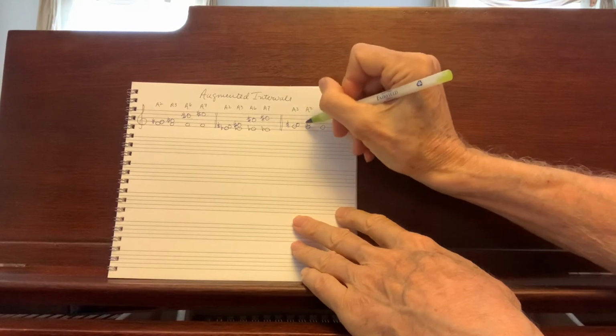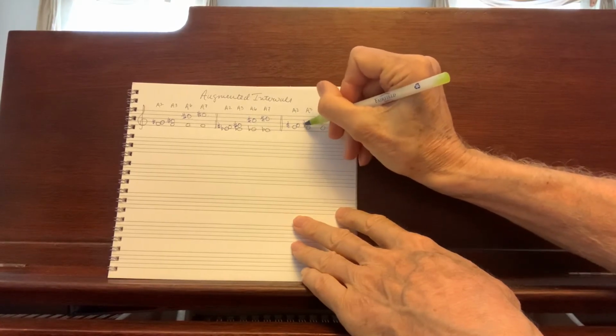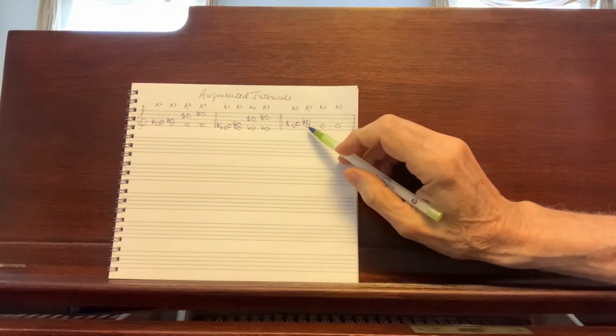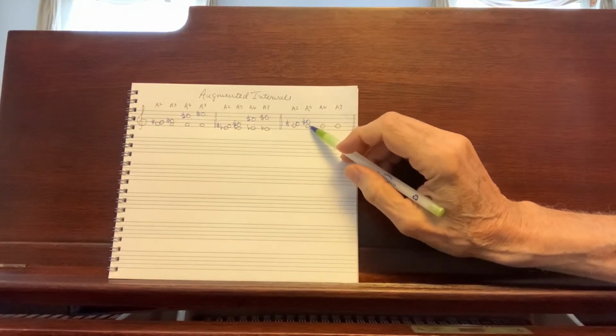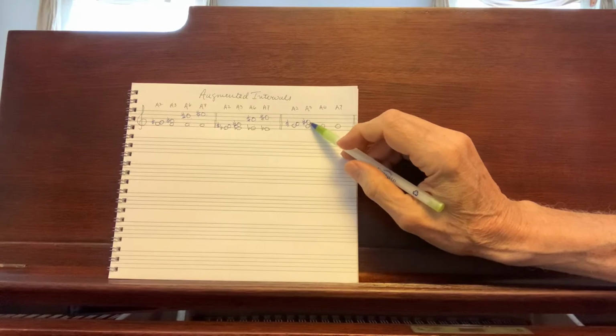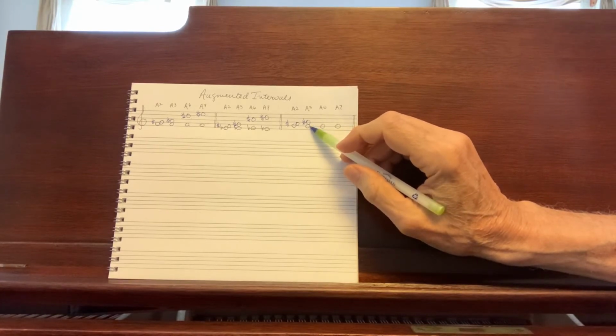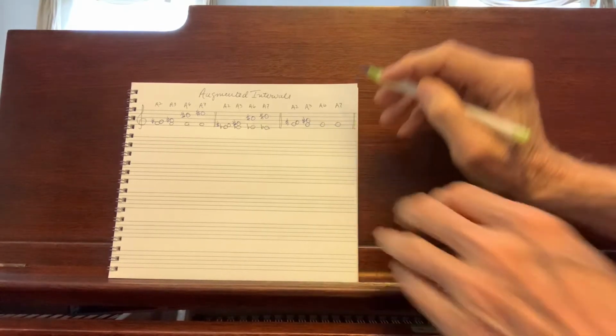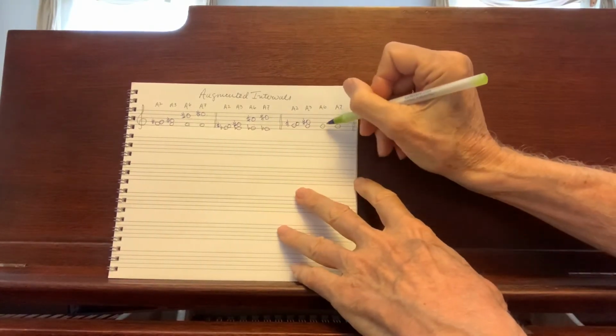So I'm going to bring the B up to a B sharp, which looks like a C on the keyboard. So G to B, major third, and then G to B sharp. Okay. G to B and G to B sharp. Augmented third. Let's look at the augmented sixth.